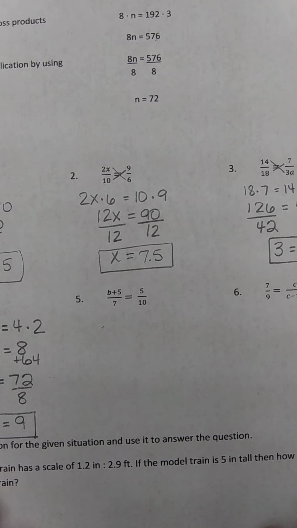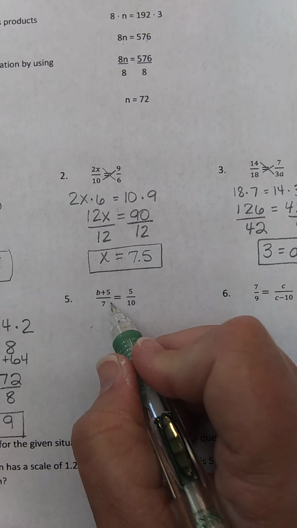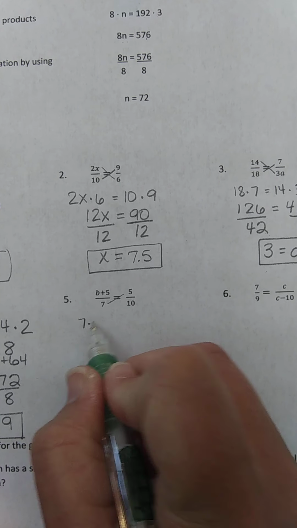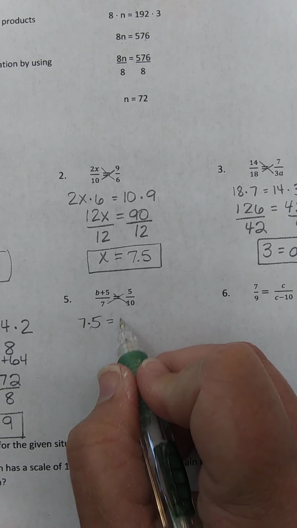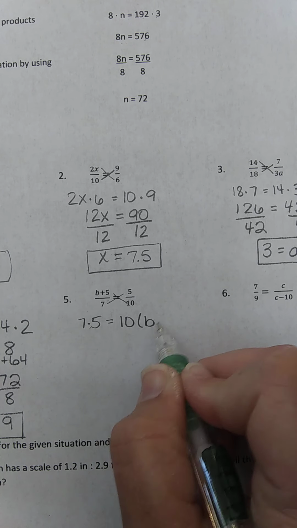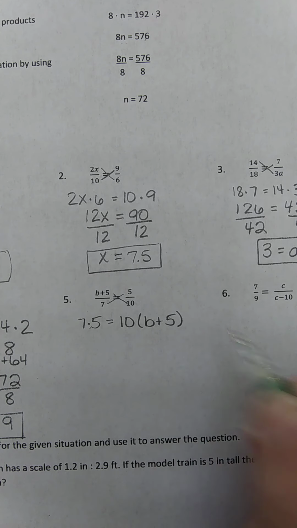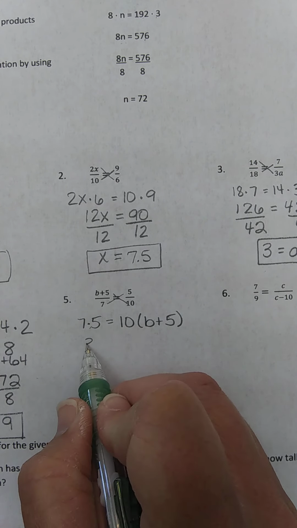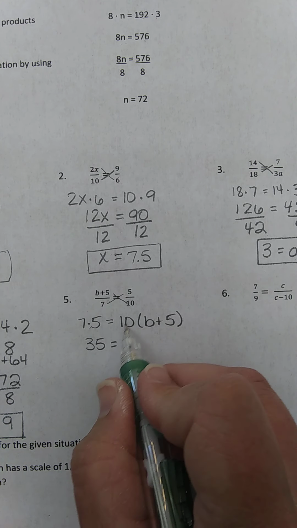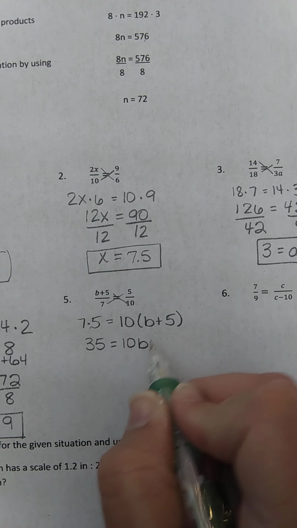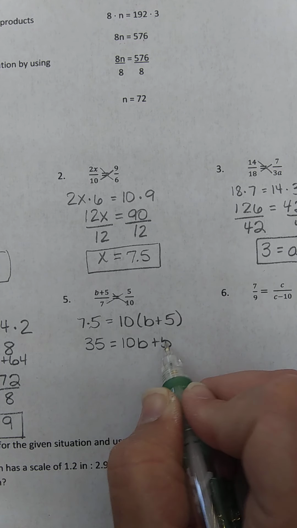Let's try another one similar to that. One of our cross products is 7 and 5. And the other is b plus 5 and 10. So I'm going to put the 10 in the front so I can put b plus 5 in parentheses. 7 times 5 is 35. Then we'll need to distribute the 10 into our binomial. So 10 times b is 10b. And 10 times 5 is 50.